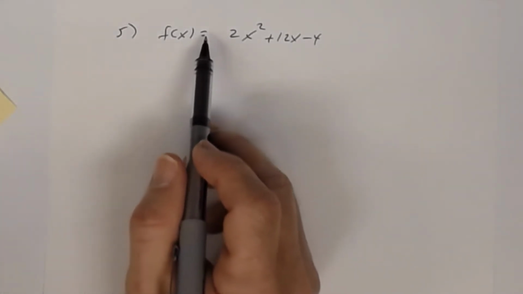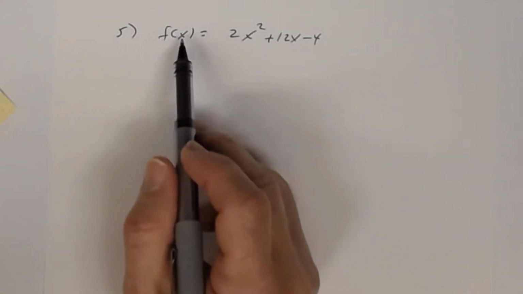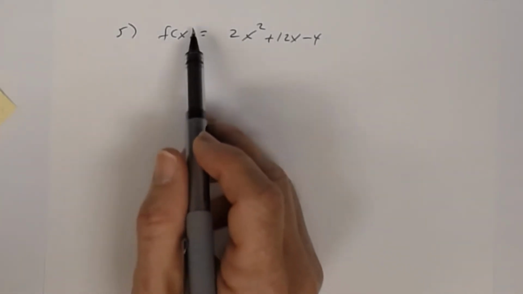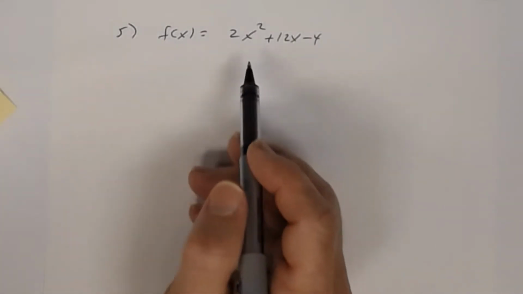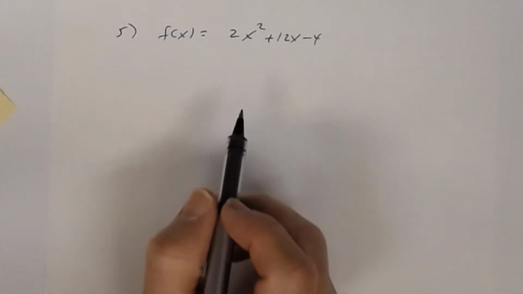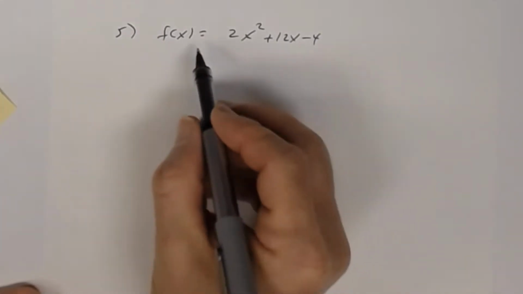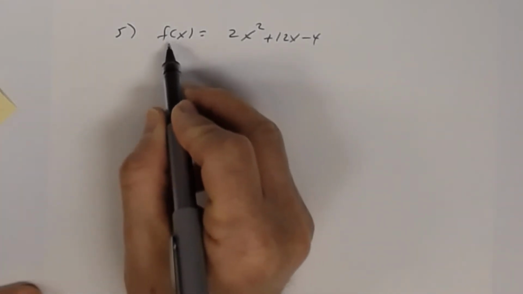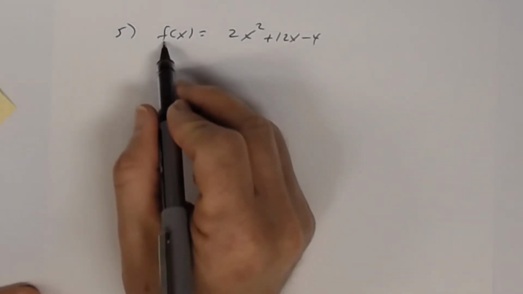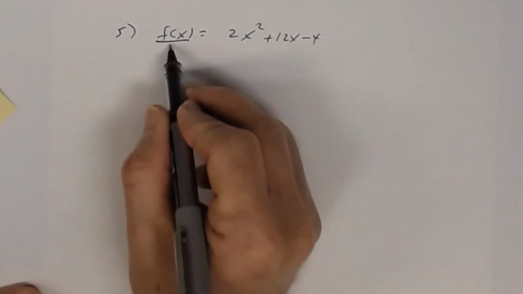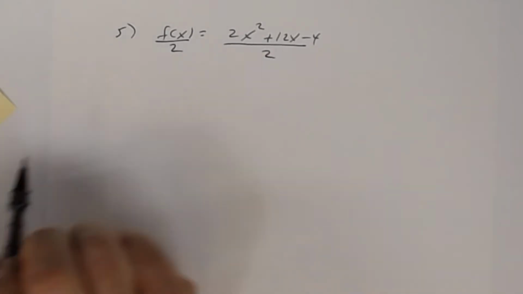Remember, you have an equal sign, so it's a function. You can consider this an equation because if you change this to y, you get y equal. So you have this equation. Let's go ahead and do that first. I'm going to divide both sides by 2. Do this step first so you don't get yourself mixed up later on. So divide both sides by 2, just like this.